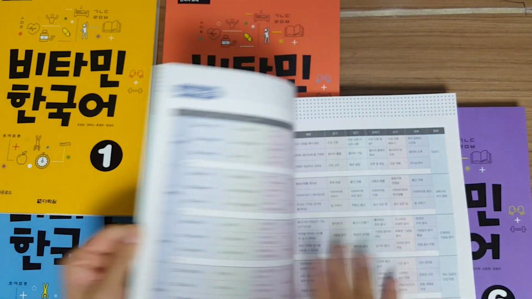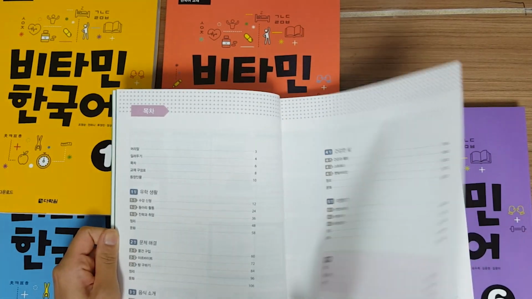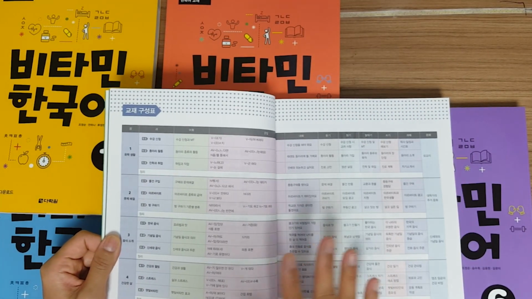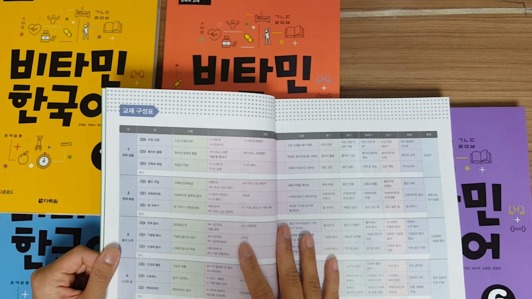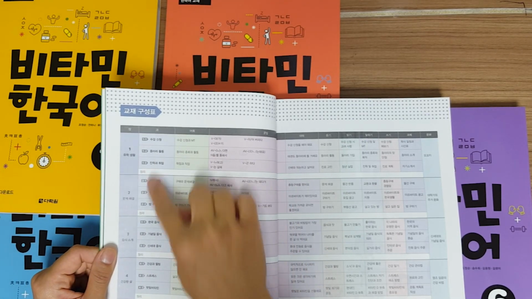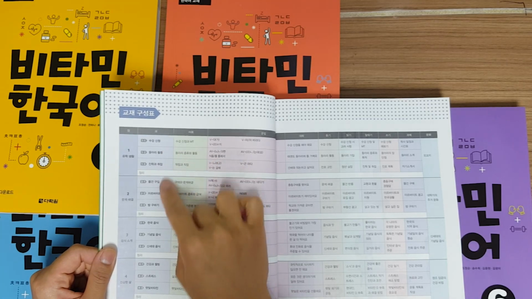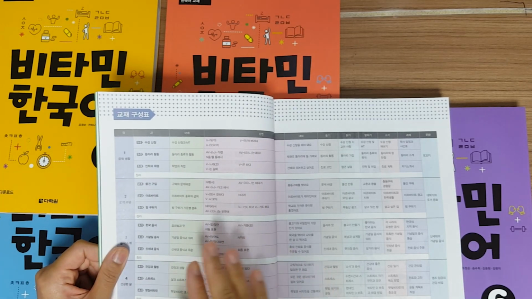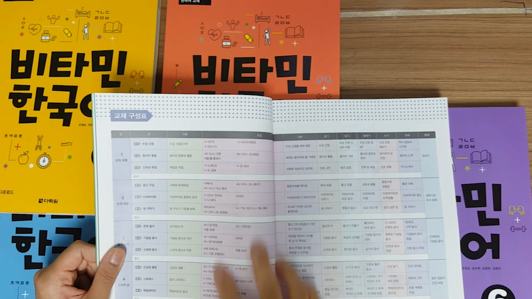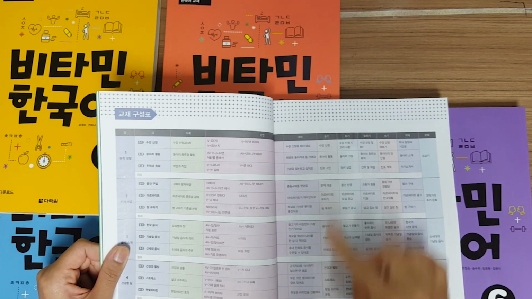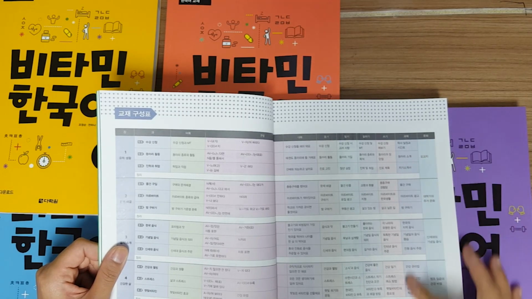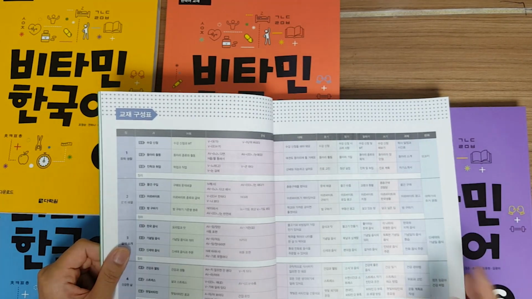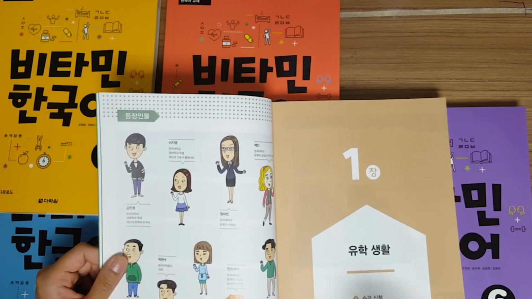And this is the table of contents. From volume 3 to 6, there are 5 chapters and 3 units per chapter, and each unit has vocabulary, grammar, conversation, listening, reading, speaking, writing, task, and culture. So it has more content to study.